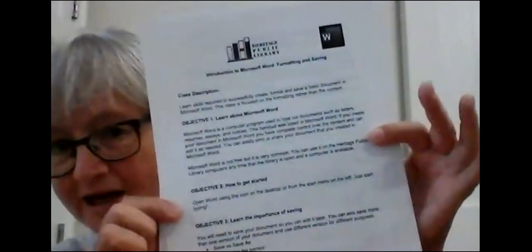So if you didn't know, Microsoft Word is a computer program, and it's used to type out documents such as letters, resumes, essays, and notices. And the handout that I will send you a link to was typed in Microsoft Word. This is my handout that I didn't send out ahead of time. And if you create a document in Microsoft Word, you have complete control over the content, and you can edit it as you need. And it's easy to print your document or share your document with other people in various ways through email and other things.